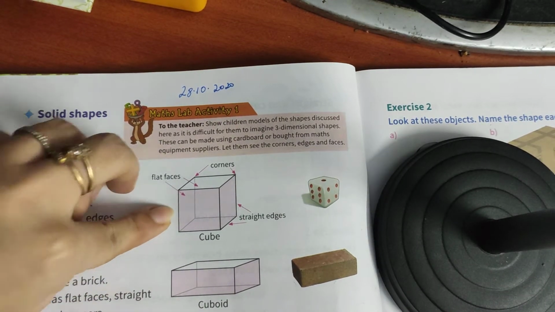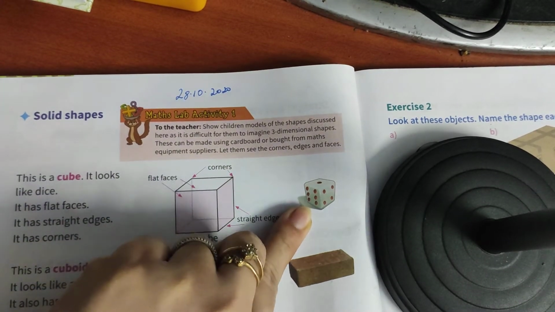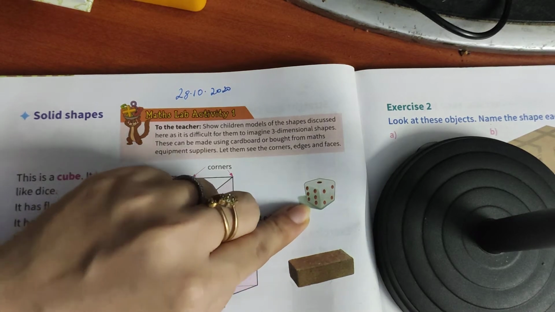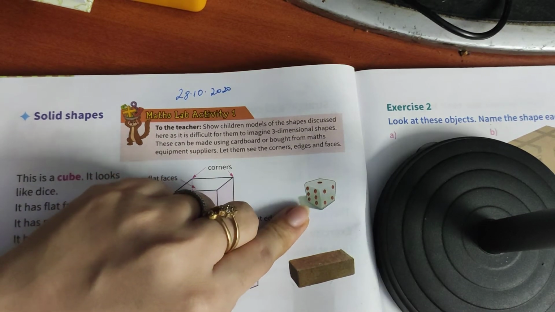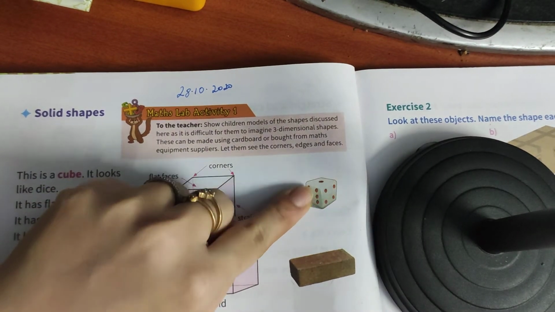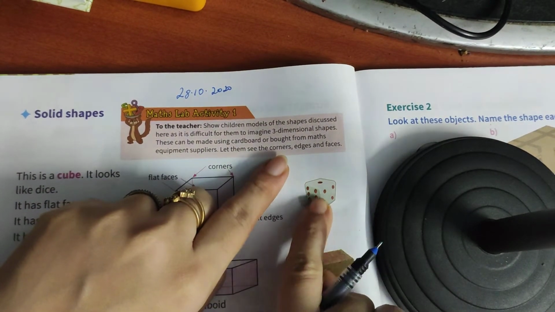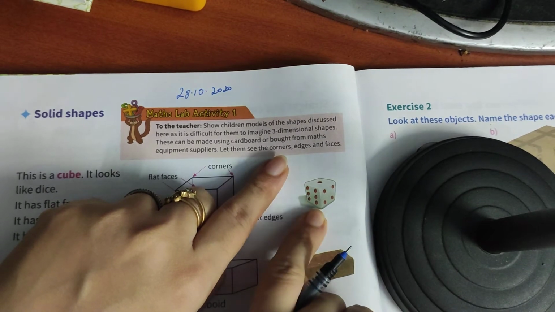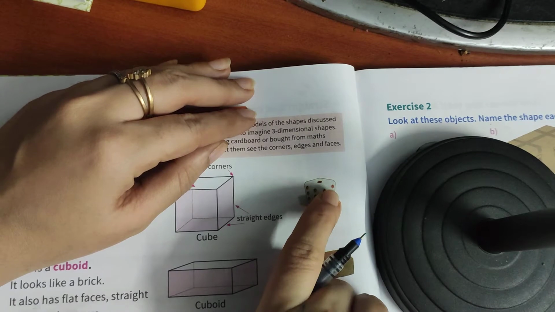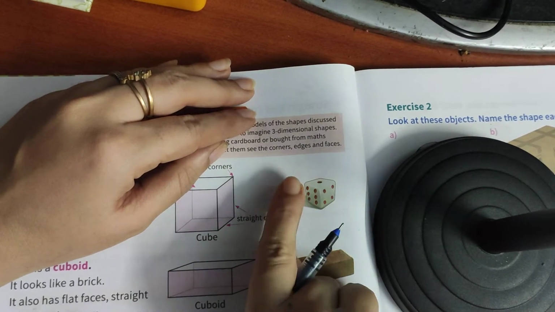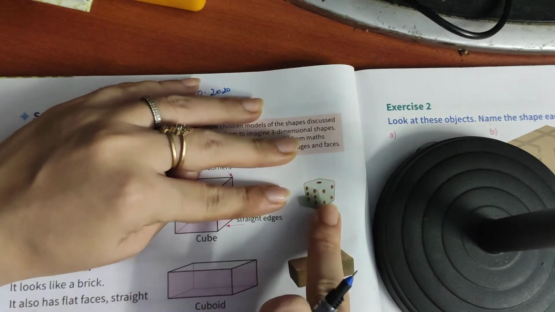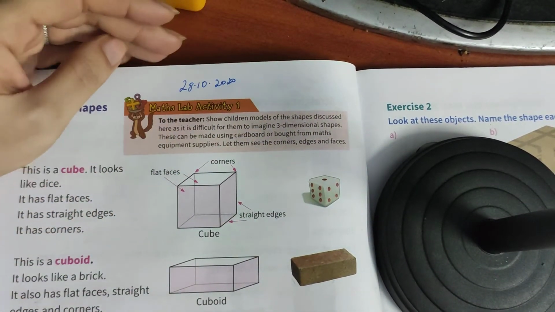Now look at the first one. They have given an example of a dice. Yes, a dice. I don't have a picture of a dice, but in a dice all the sides are equal. It's just a square, but it's a protruding one. Yes, it has 6 sides. 1, 2, 3, 4, 5, 6. Yes, it's just a square, but it has 6 sides. It's a 3-dimensional figure.